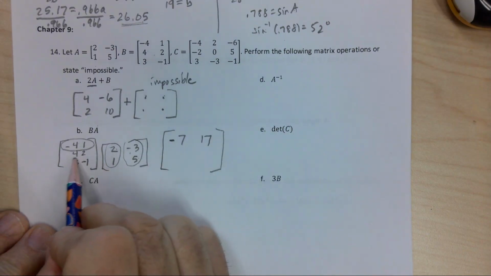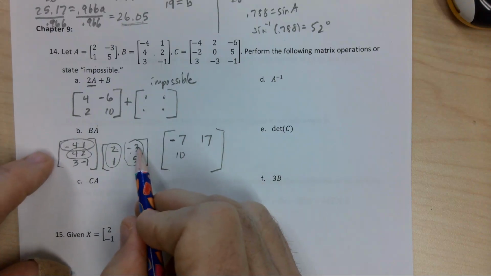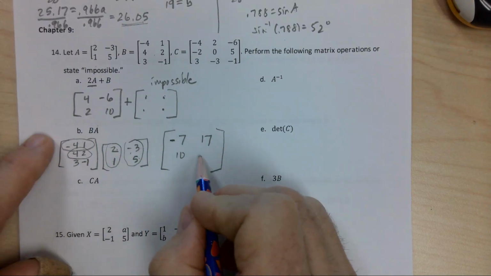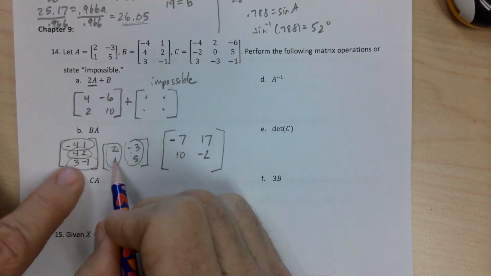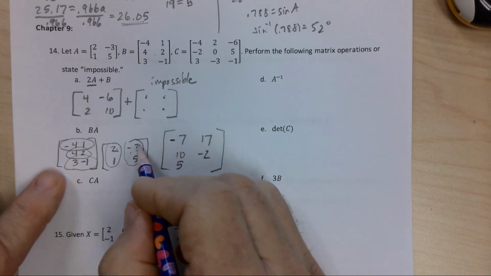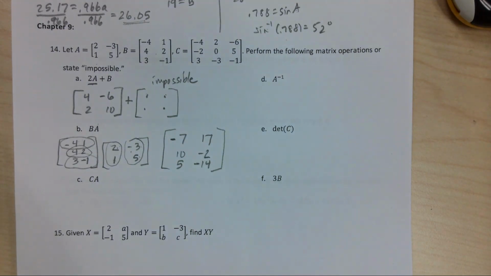Keep it going. Go to this one. 8 plus 2 is 10. -12 plus 10 is -2. Now we go to this one. 6 plus -1 is 5. -9 minus 4 is -14. And that one is good to go.